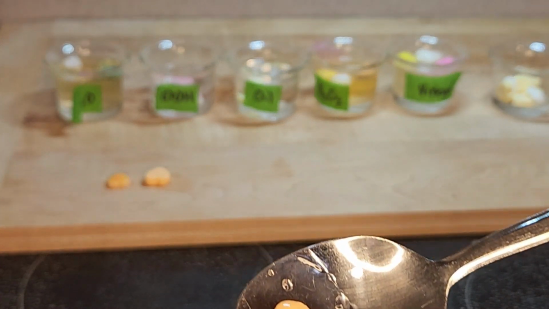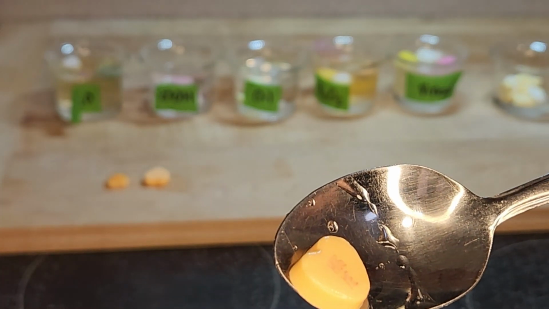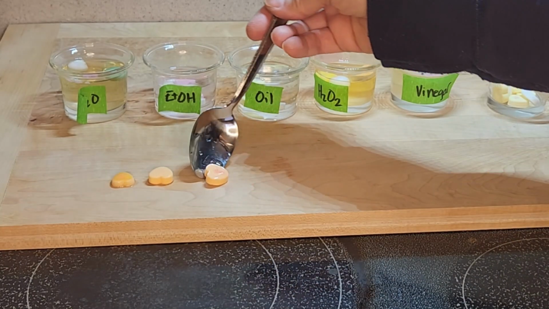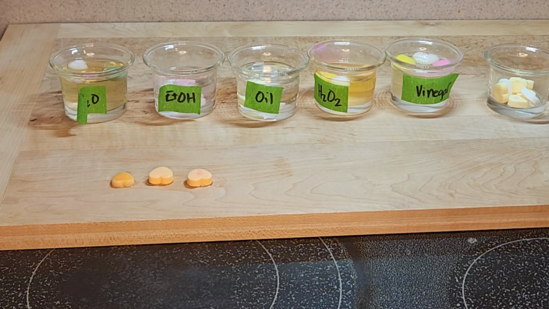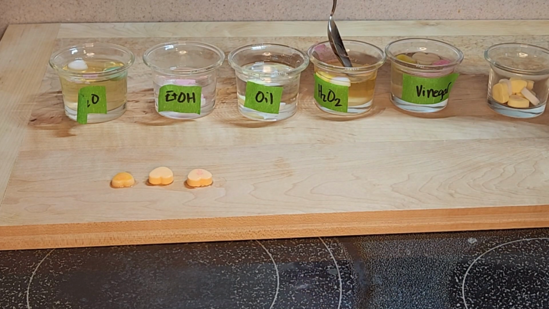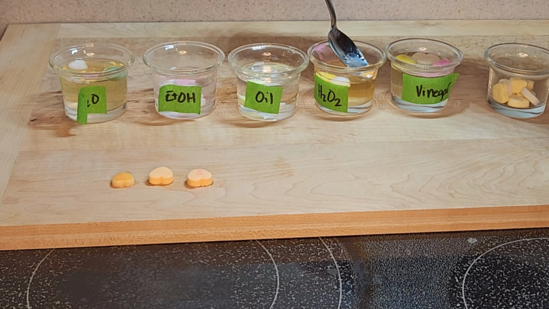The alcohol does actually have a little bit of a polar part to it, which is probably why it dissolved the dye off of the candy where it was written on. But those don't really want to interact, and you can see that the candy did not really dissolve in those very well.